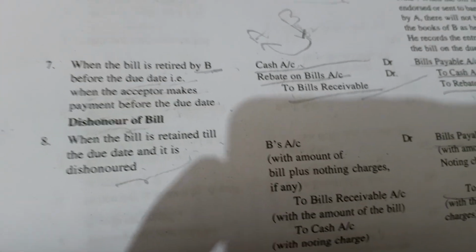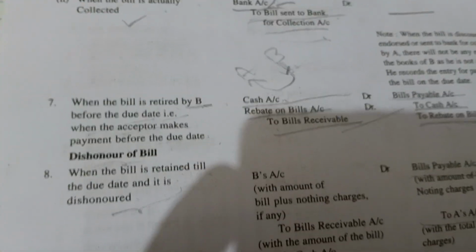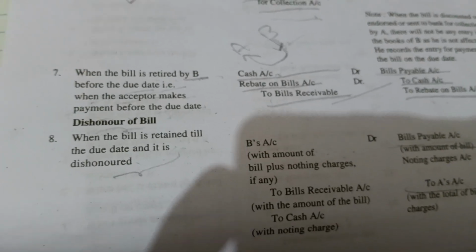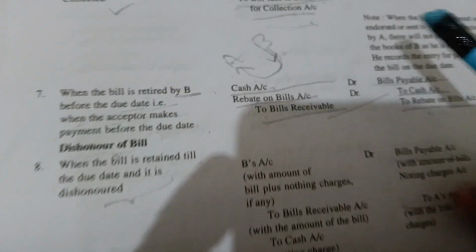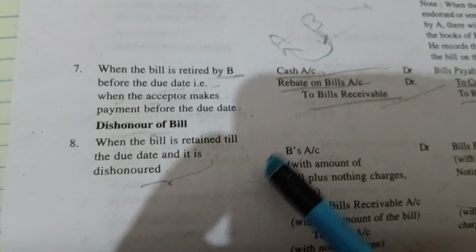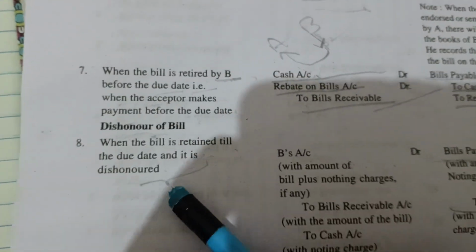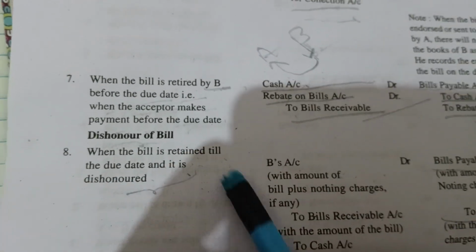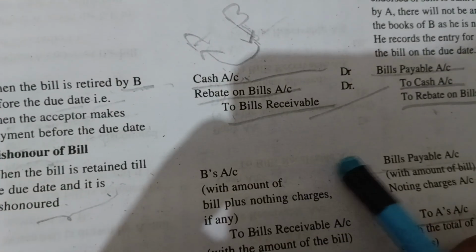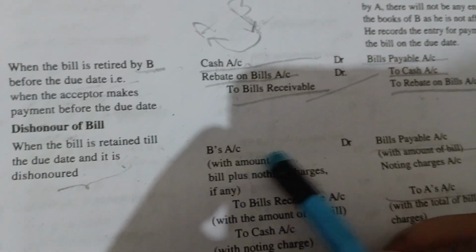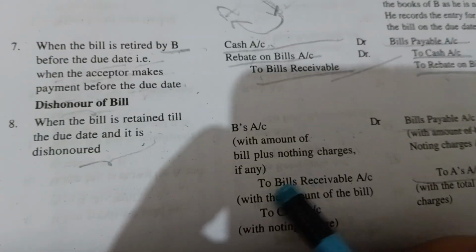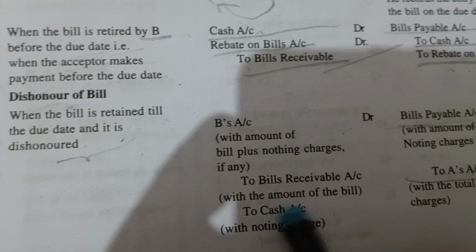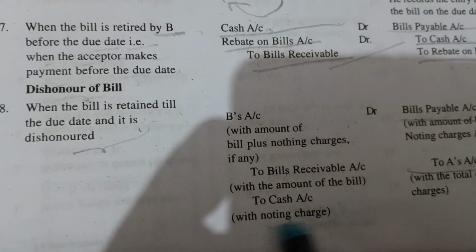Okay, you have to remember, if he is giving the amount before the due date, we have to write rebate. If the bill is dishonored, okay, it is in the due date only, till the due date it is dishonored, it means B's account debit with the noting charges, then bills receivable account to cash, here also noting charges.